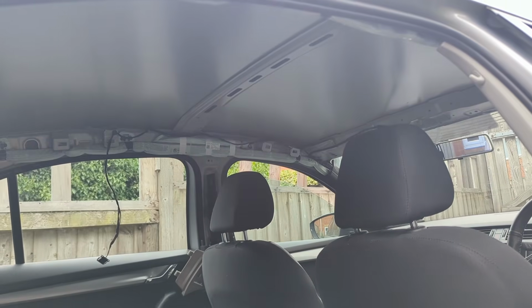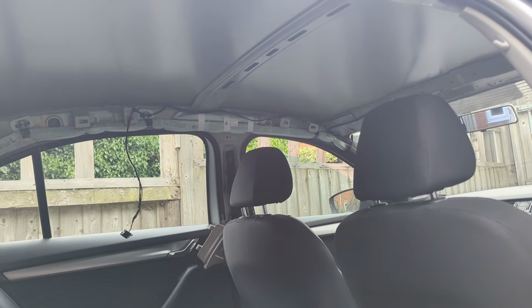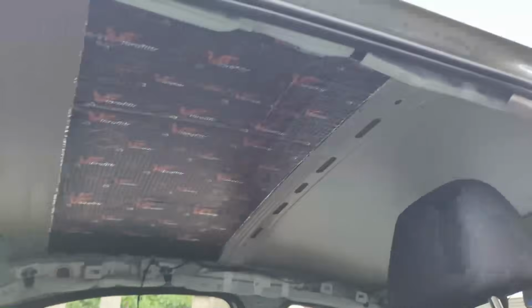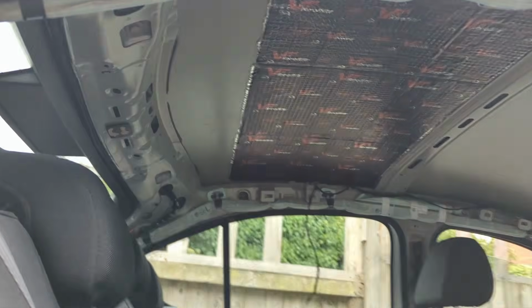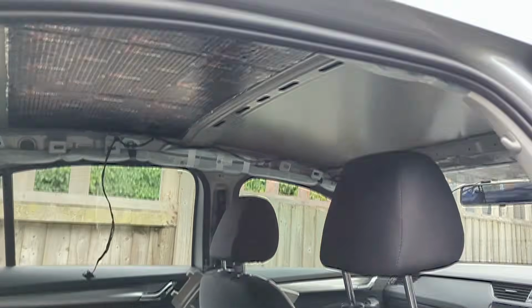There's no wind noise, no nothing, but even when you shut the door, you can hear like ding. Okay, so I'm gonna go eat another sandwich because I'm still hungry. And we're gonna do this half. Almost done. I just need to do that corner, but it's already a big difference.